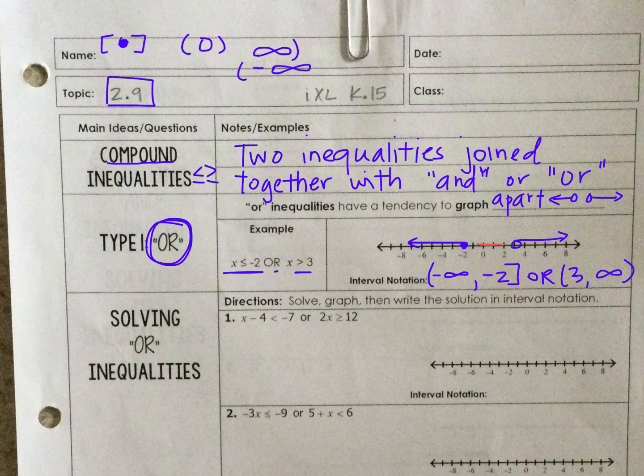So if I were to solve this, I would get, let's add 4. So this one is going to be x is less than -3. So that would be an open circle on -3 going that way. I'm going to divide. In this one, I don't do this, but remember, if you divide or multiply by a negative, you have to flip over your inequality sign. This would be a solid circle on 6, and it would go that way.